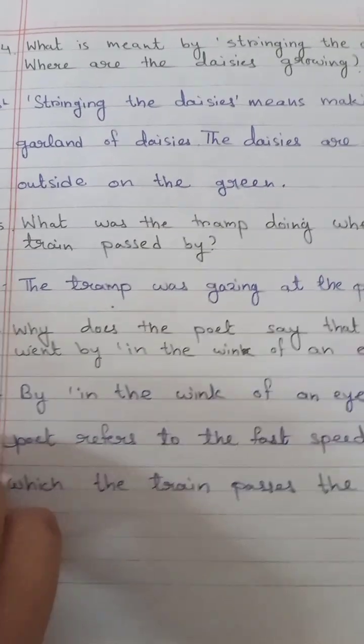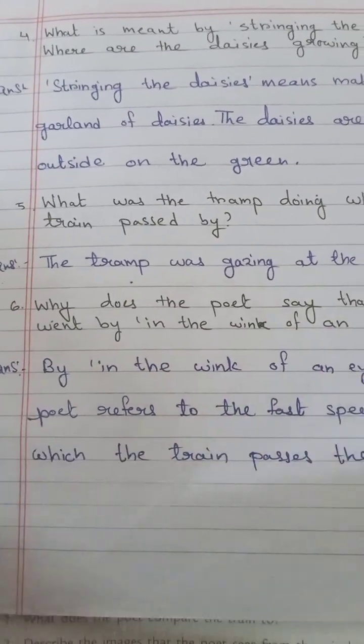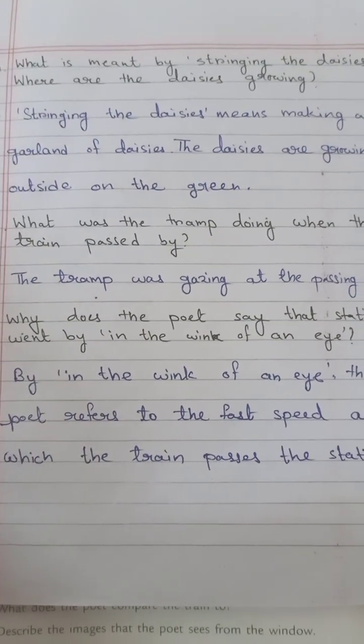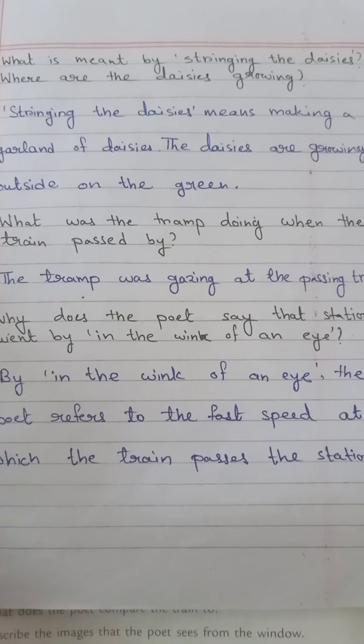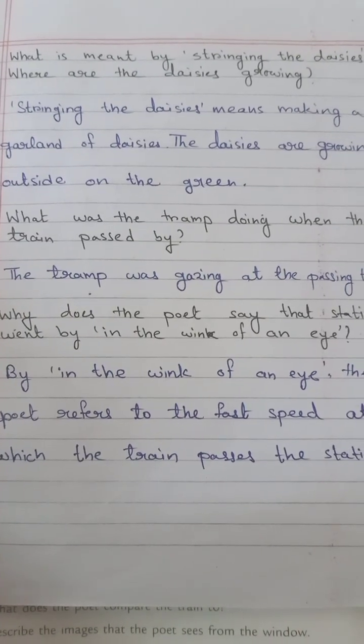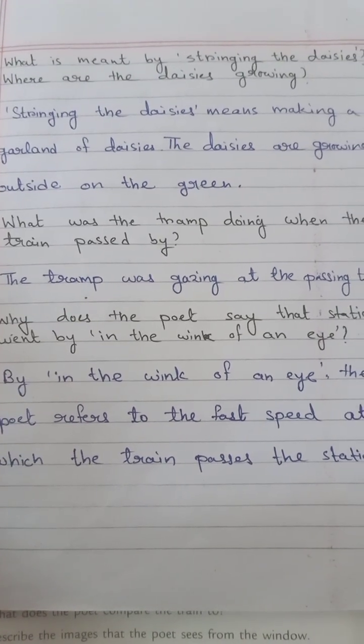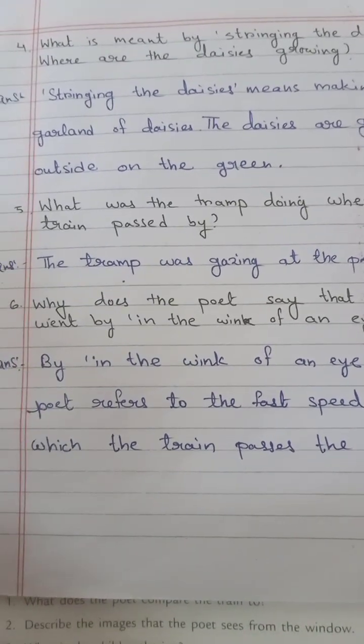Next question. Number 5. What was the tramp doing when the train passed by? Answer. The tramp was gazing at the passing train.